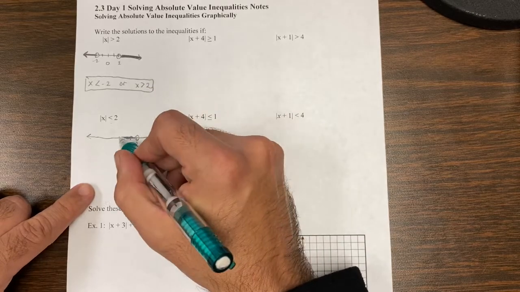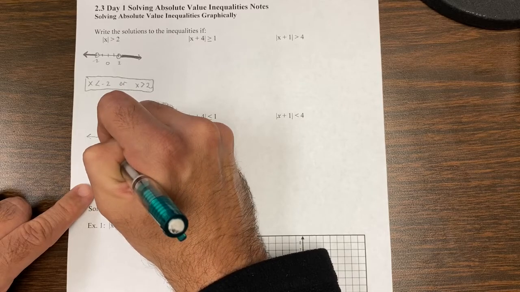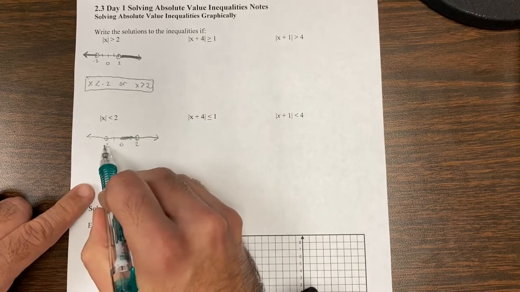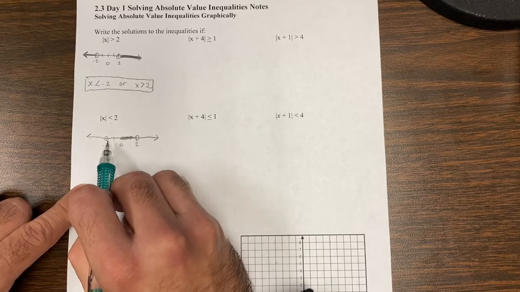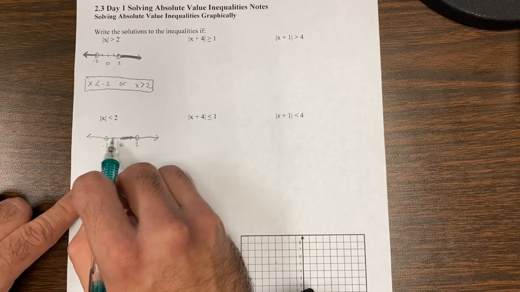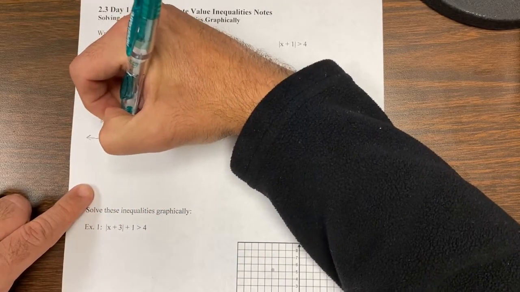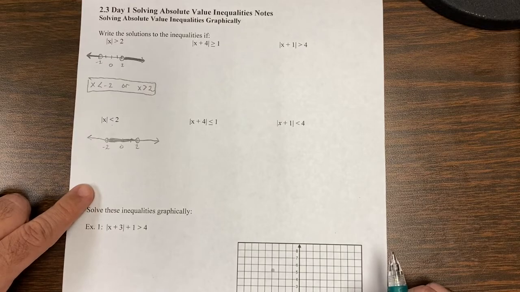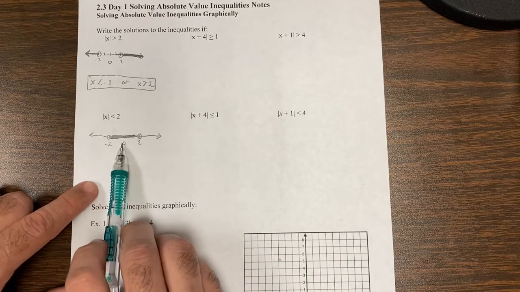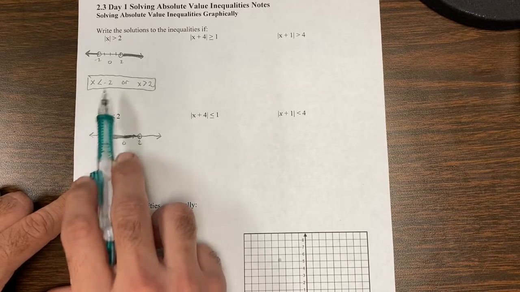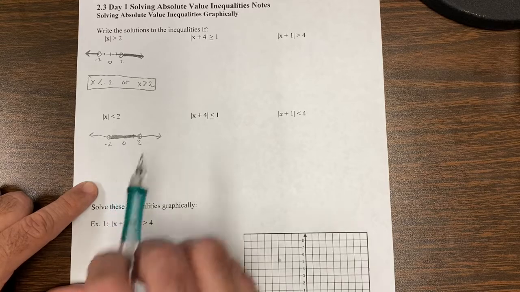Okay, now I'm not going to shade too far because you'll see in a second what happens. Well, we can be at negative 2, because that's 2 units, not including it, because it's strictly less than. Okay, if we want to be less than 2 units, we have to shade to the right. So now in this case, our shading is in between 2 values. In the last one, it's on the outside of those 2 values. On this one, it's the inside.